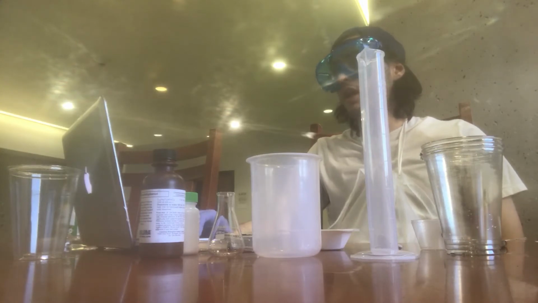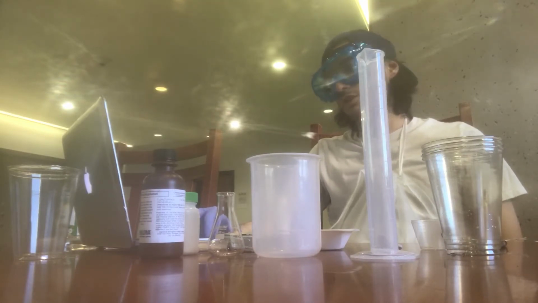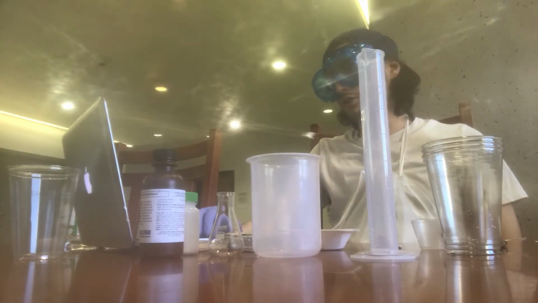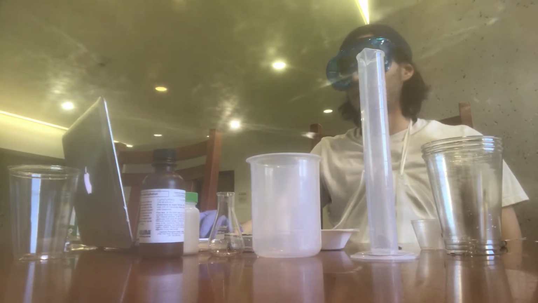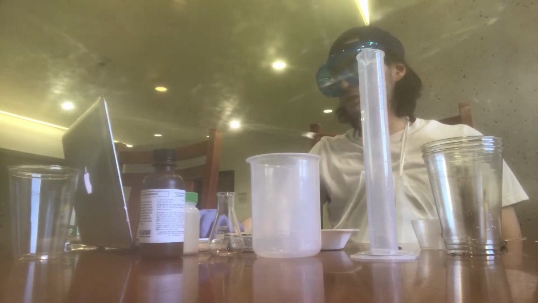Professor Fox. Today we're going to be doing experiment number 9, which is the determination of vitamin C concentration by redox titration. Before we do any experiment, it's always good to look at the reasons why we're doing the experiment and just look at the overview and the background of the experiment to give us a better understanding of the whole purpose of the experiment.